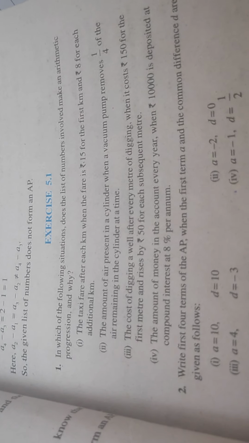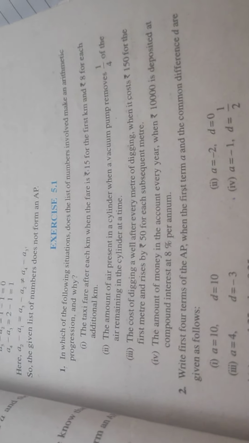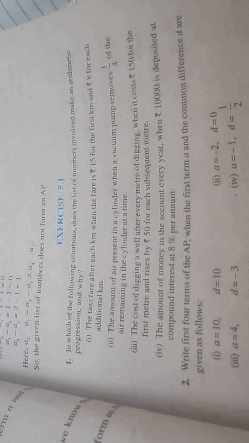I'm here to explain to you the concept so that you can grasp the concept very precisely and in depth, so you can solve all these questions by yourself and easily.